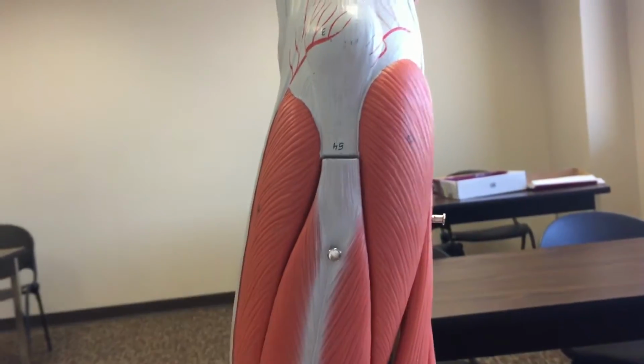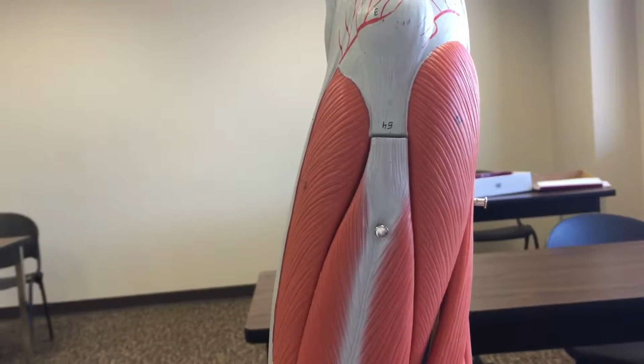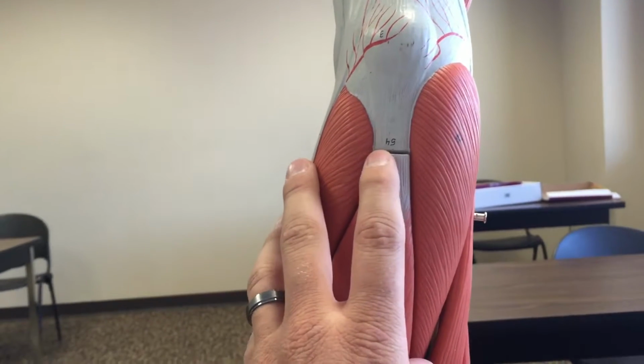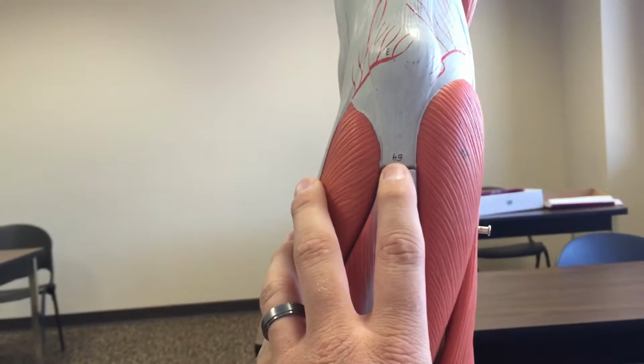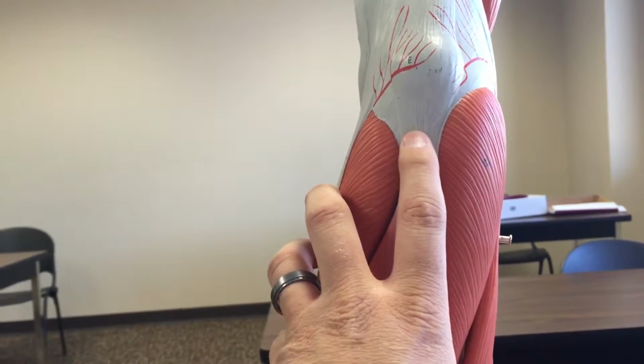One thing that I like to highlight when I'm talking about the quads is the fact that they share a tendon. Number 54, which is upside down here, since my leg's upside down, is the quadriceps tendon.